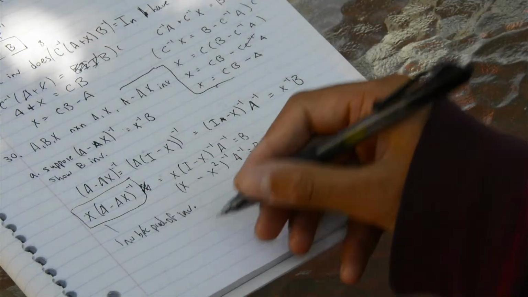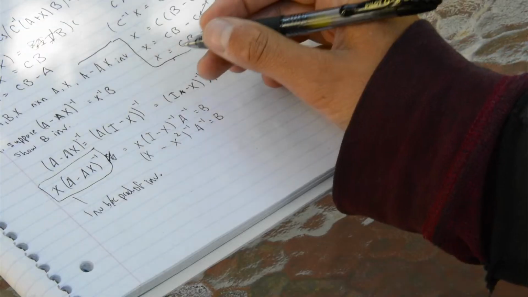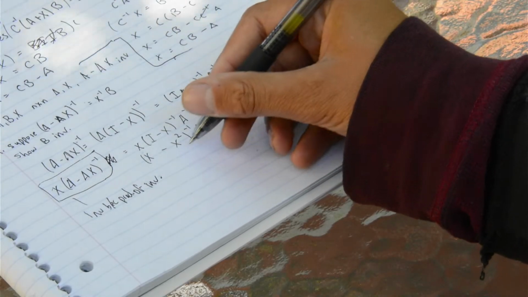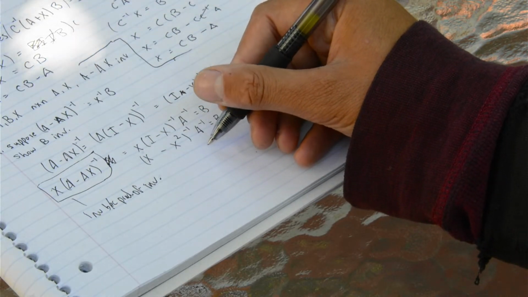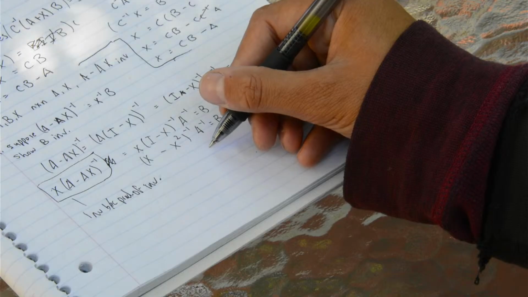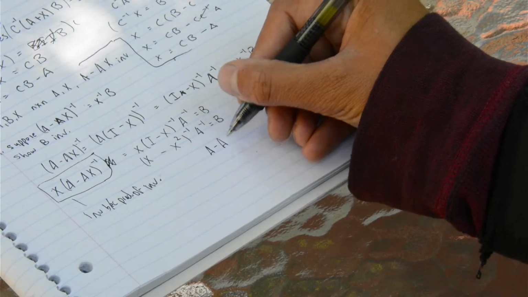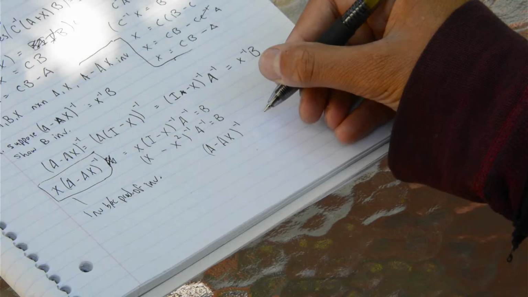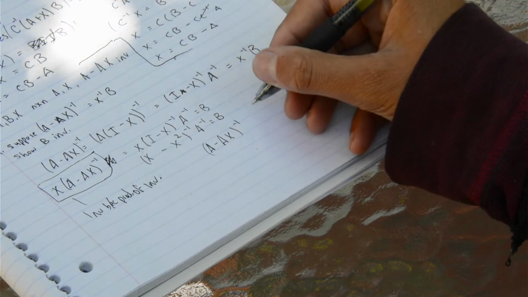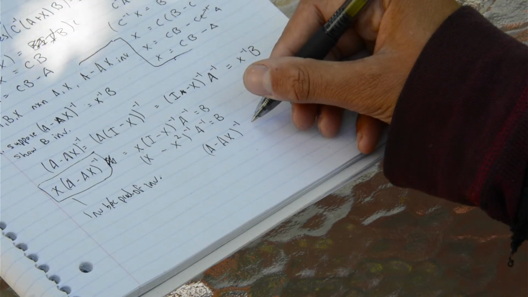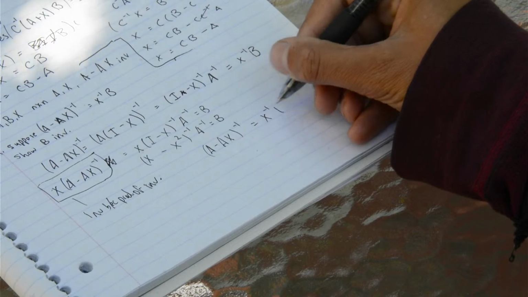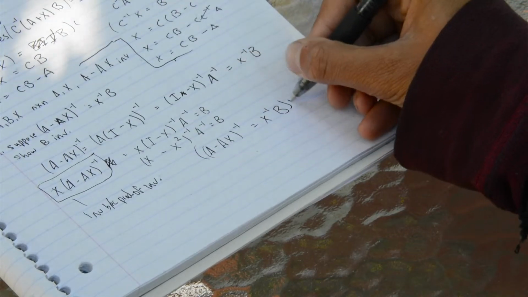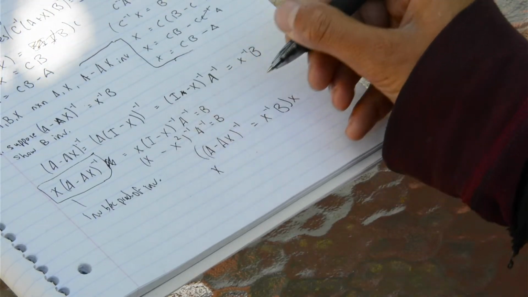So to rewrite it, we have (A minus AX) inverse is equal to X inverse B. We multiply both sides by X, and we get X on the left.